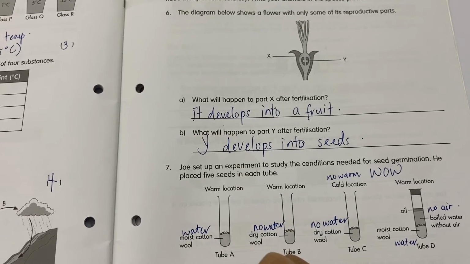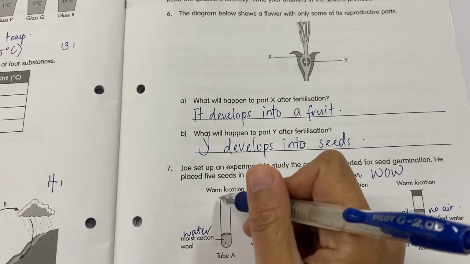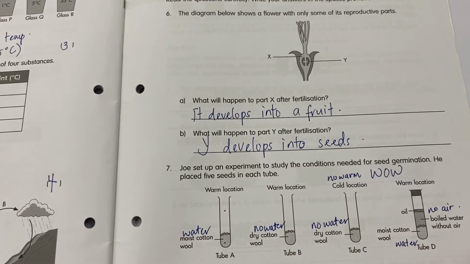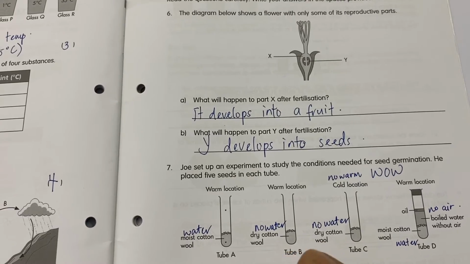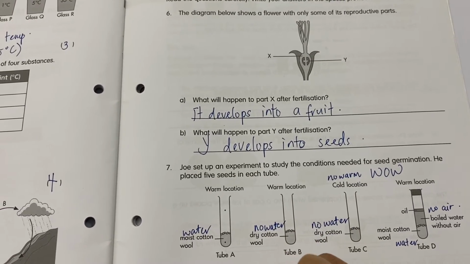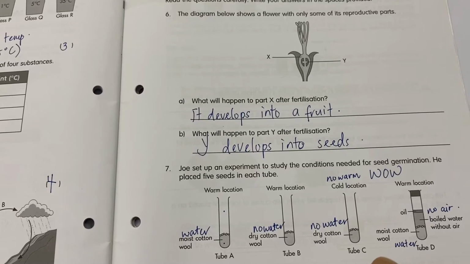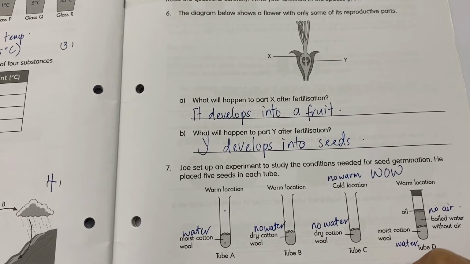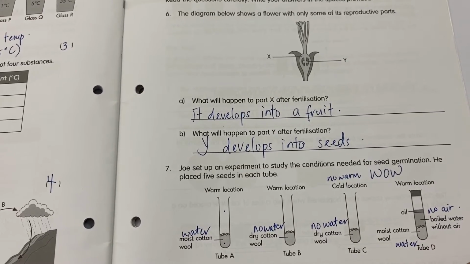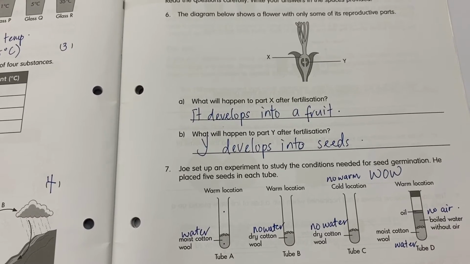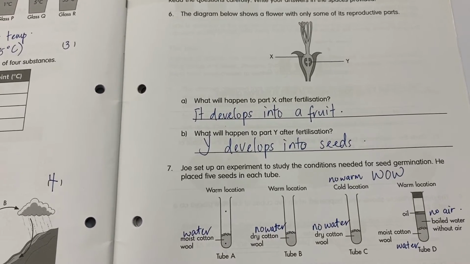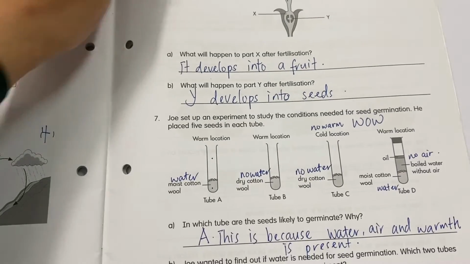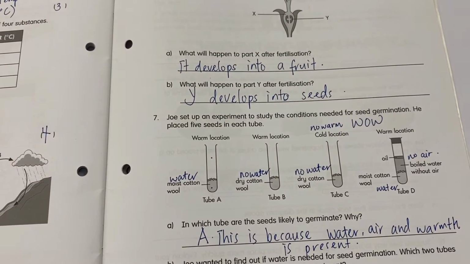So your answer will be A, because it has water, it has air, and it's warm. Okay, so A. And why is that so? This is because water, air, and warmth is present. That's your answer. Okay.